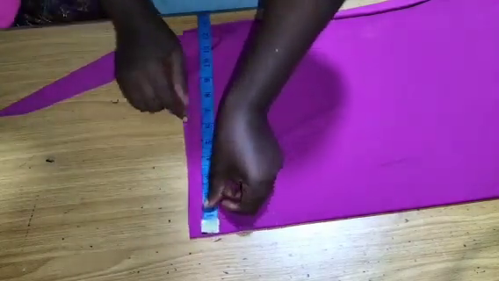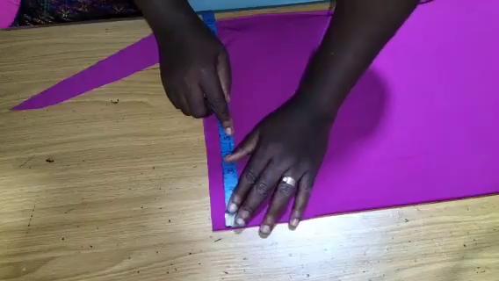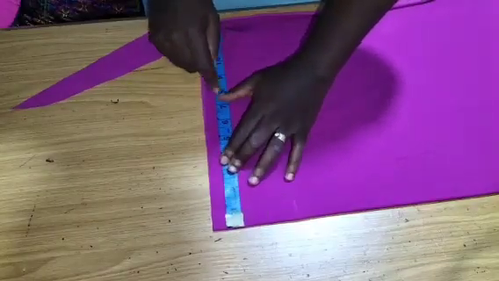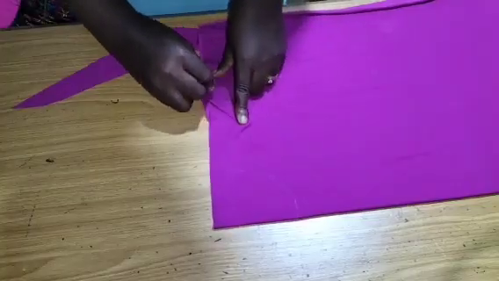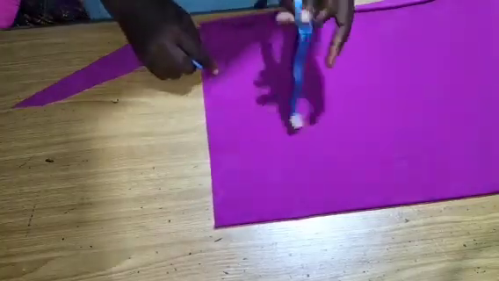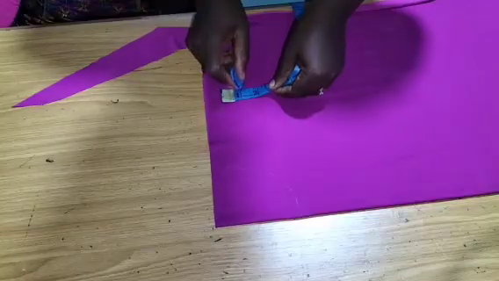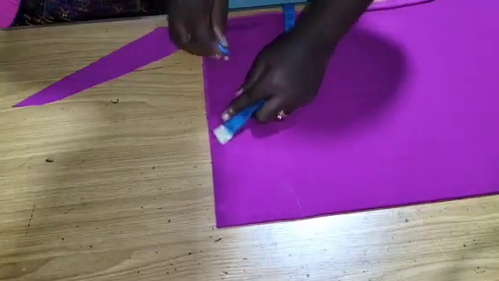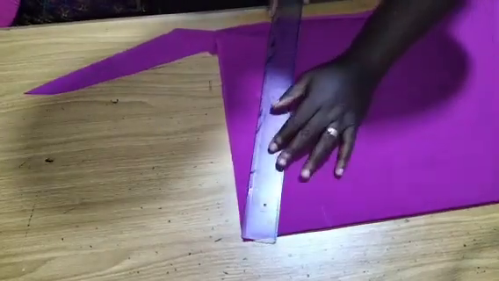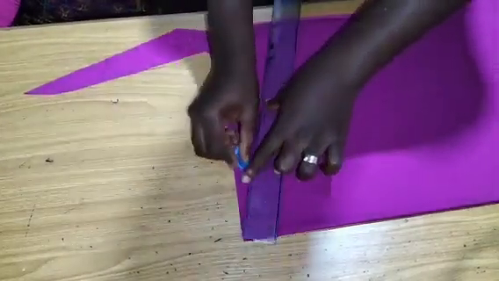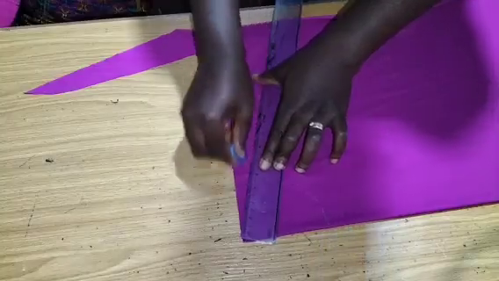Then after that, I'm going to measure my shoulder, divide by 2, which is 7.5, add half an inch for seam allowance. So from there, I'll drop my shoulder by 1 inch. I'm going to connect it the way we usually do. So I'll just connect.